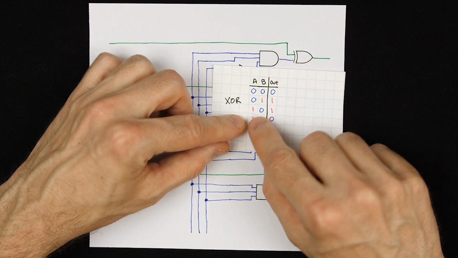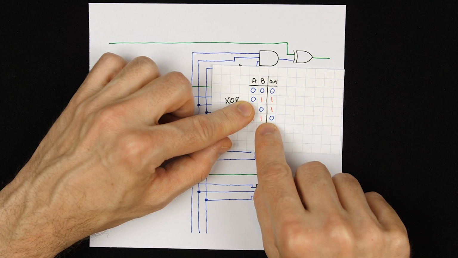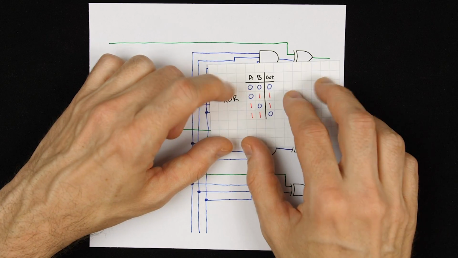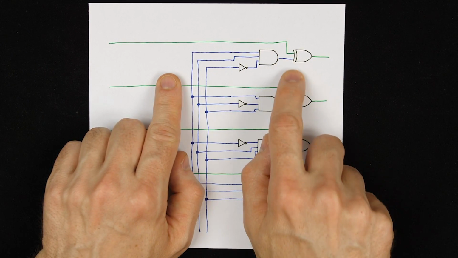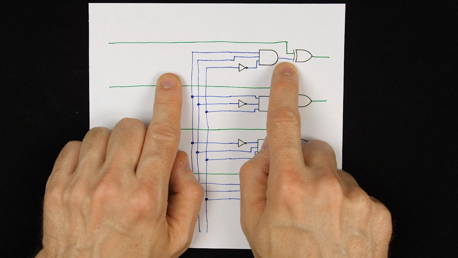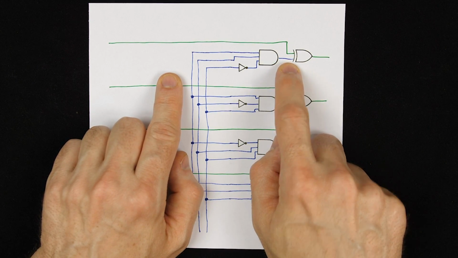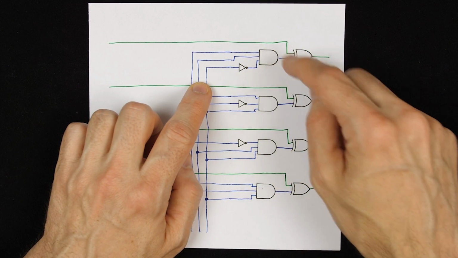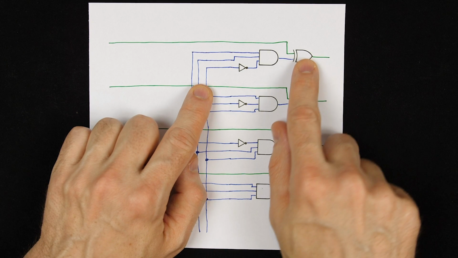But if that input is a 1, then the output's going to be the opposite of whatever the second input is. So that's what we're doing here, is we're taking the bit, and if this other input, this bottom input, is a 0, well, then the bit just passes through. If the bottom input is a 1, then it flips the bit. And so then what we just need to do is figure out, does that bit need to flip? Is that the bit with the error?